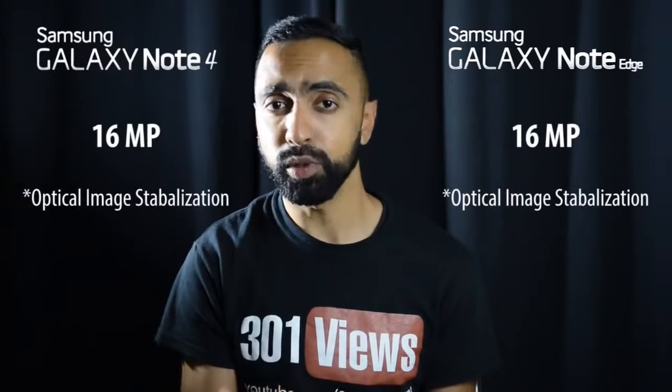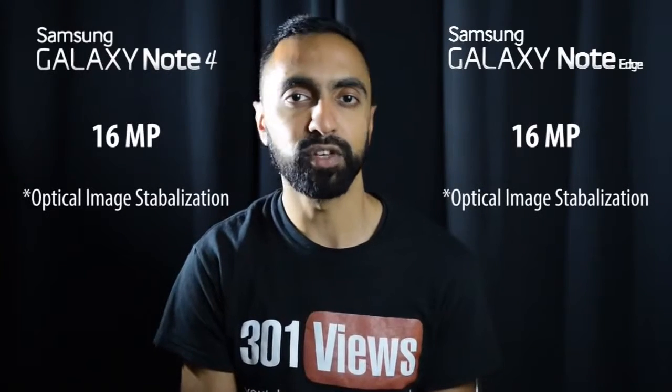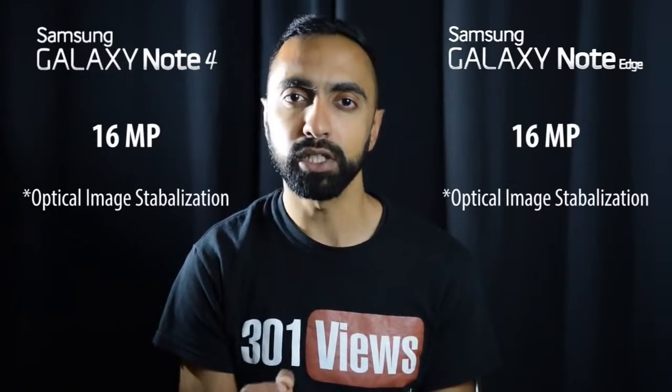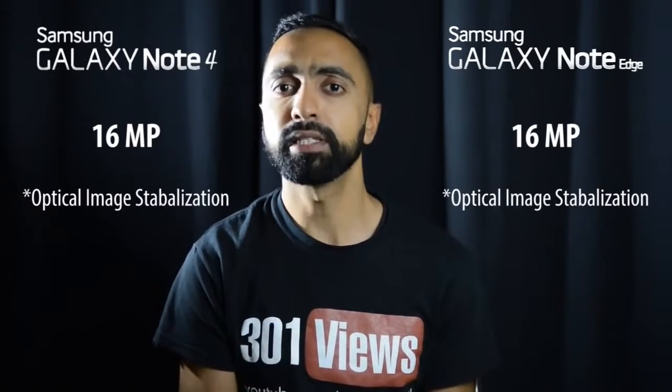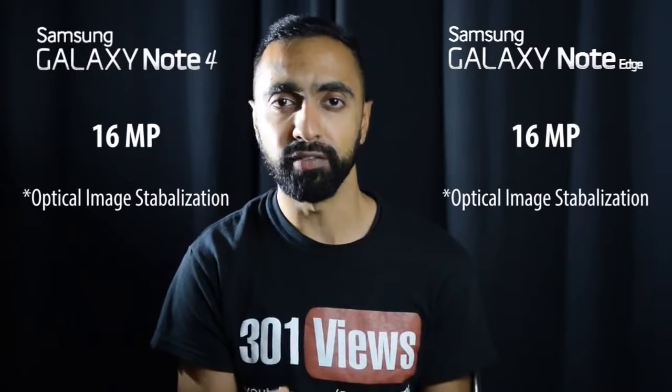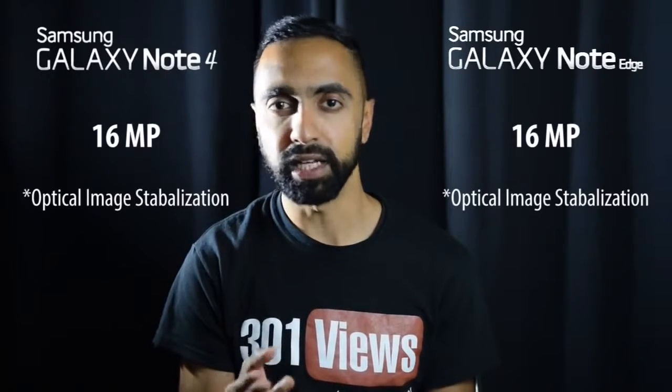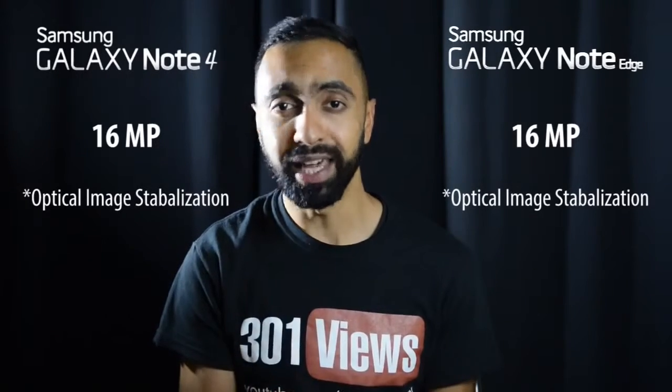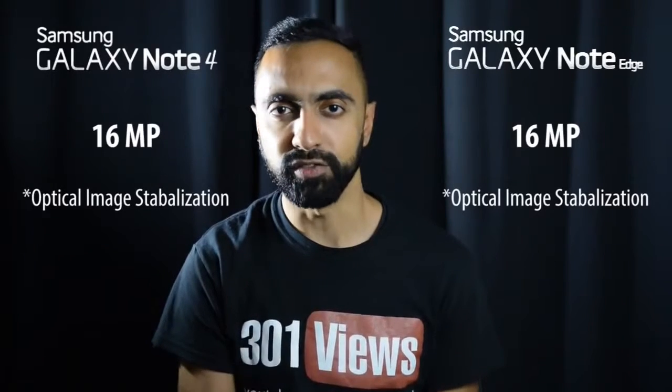Cameras are the same here. The rear-facing camera, you've got a 16 megapixel rear-facing camera with optical image stabilization, so this is a great improvement. Samsung cameras are very good generally. You can see lots of tests of other cameras that I've done, Samsung Galaxy S5, Samsung Galaxy Note 3 for example. Once we get these devices in hand as well, we'll have lots of camera tests on the channel. Optical image stabilization is key, which is going to be great for the video as well.